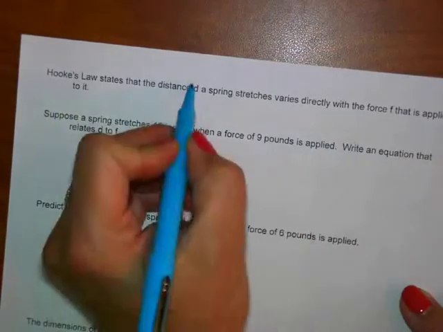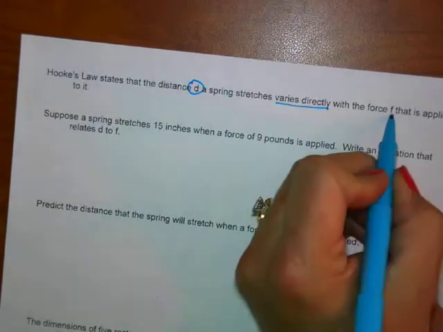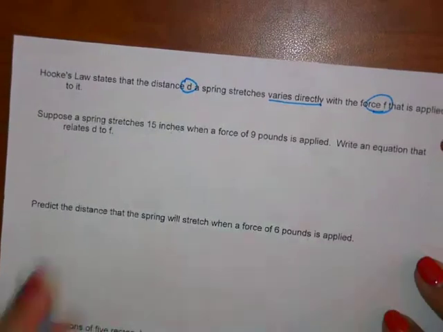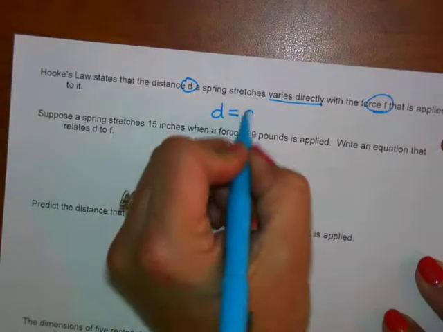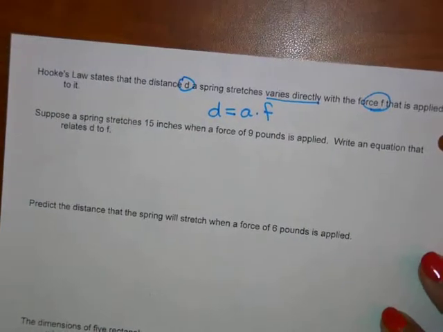So I'm going to write down what I know here. D varies directly with the force applied, meaning the distance is affected by the force. So D varies directly with the force. Okay, so that's your equation.